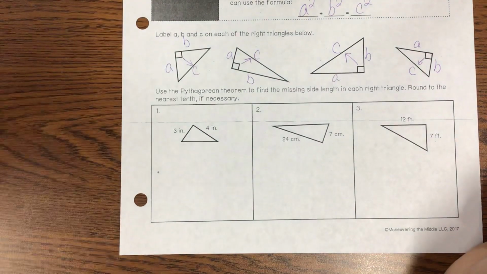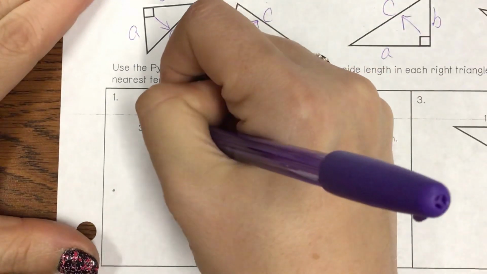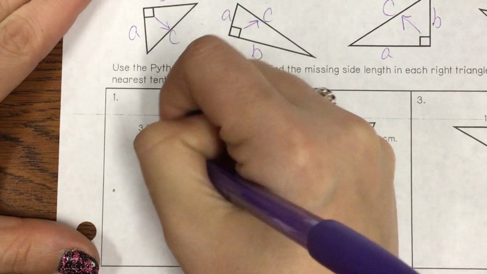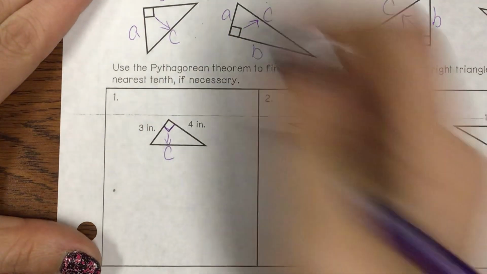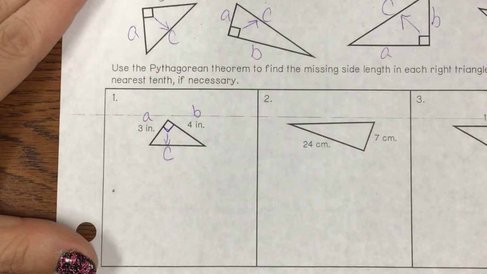So if I look on number 1, it doesn't give me my little right angle, but I can see where it is. I'm going to draw my arrow, label C, pick one side as A, pick one side as B.